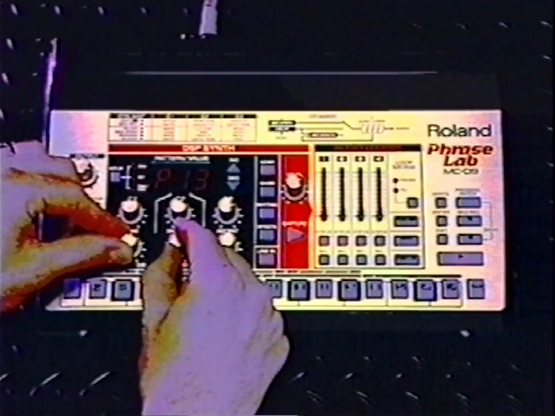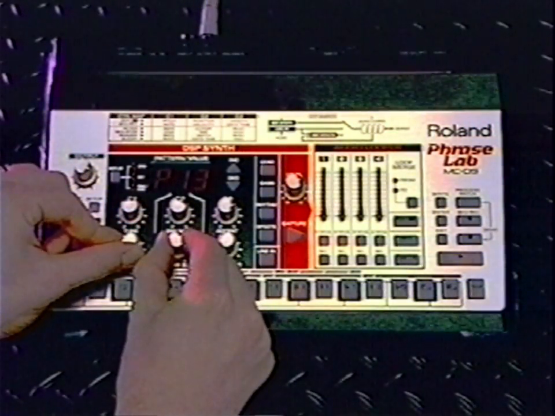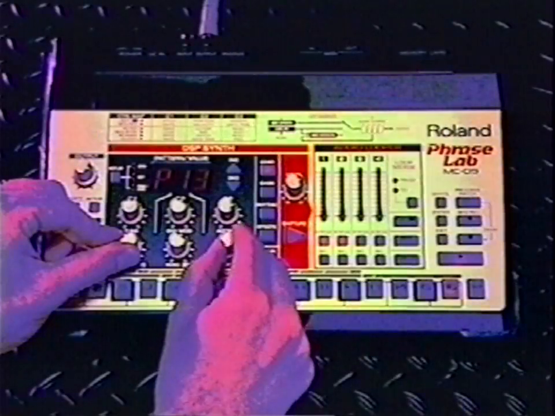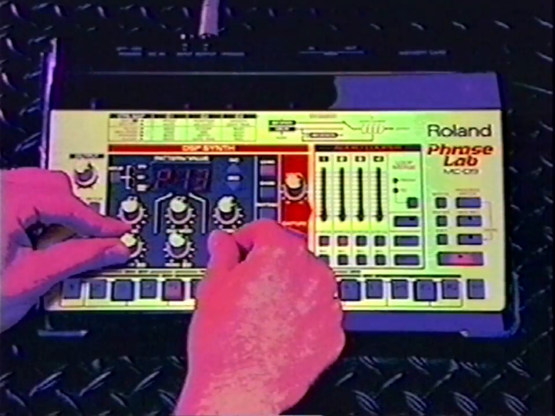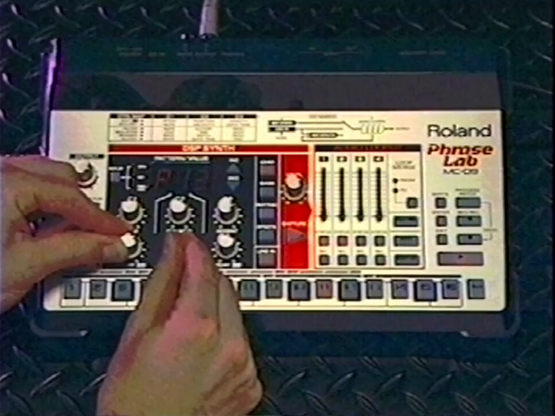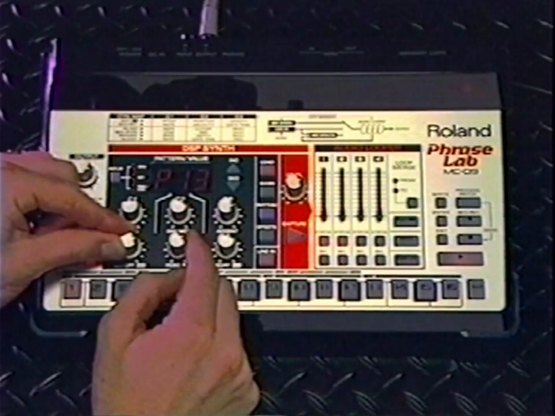In fact, you can get some really edgy lead synth sounds complete with distortion and phaser effects. And tweaking a sound is easy, using the front panel controls. Here are some of the patterns in the lead mode of the DSP synth.